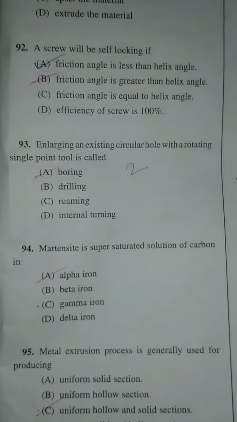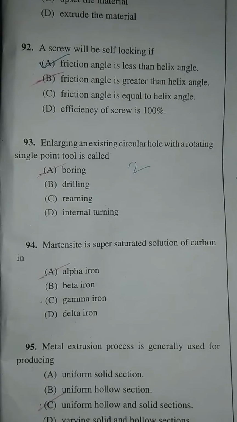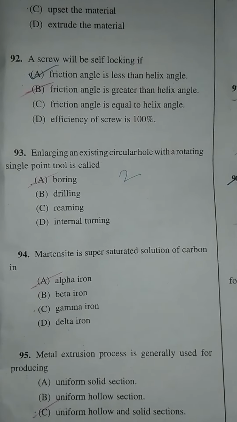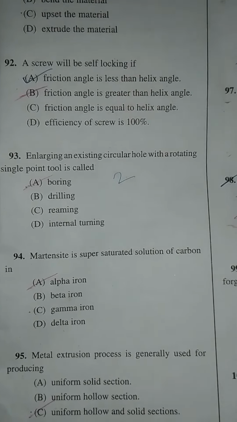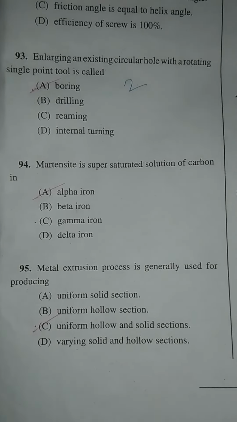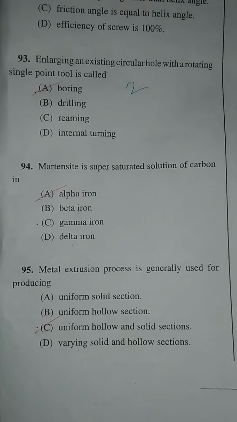Martensite is a supersaturated solution of carbon in alpha iron. The metal extrusion process is generally used for uniform hollow and solid sections.